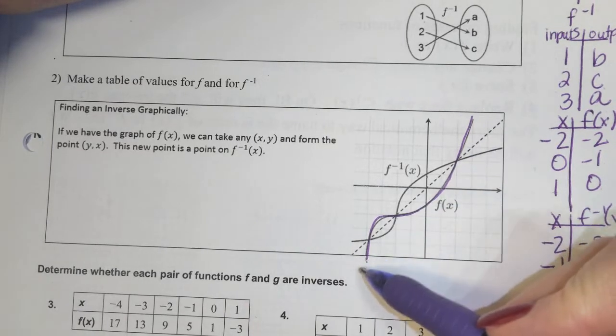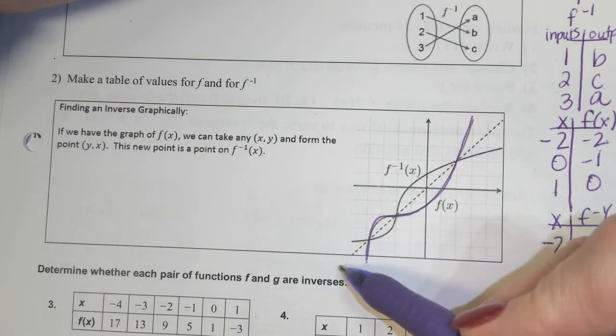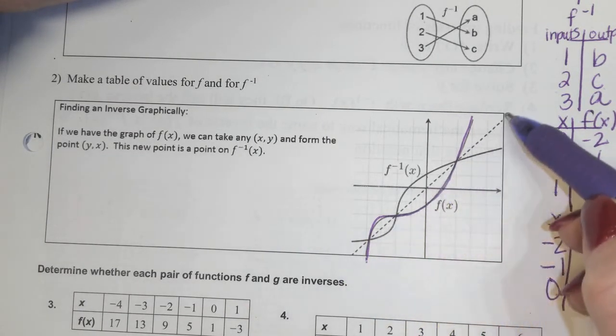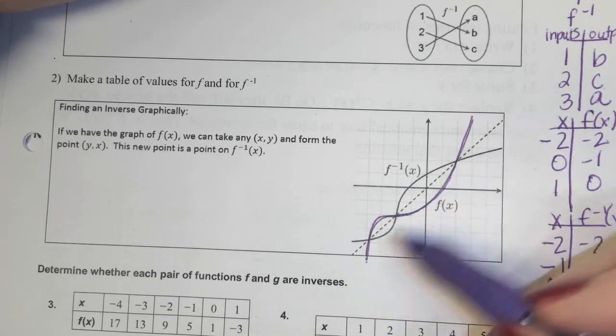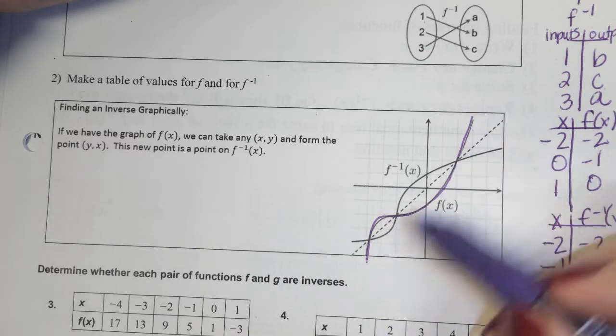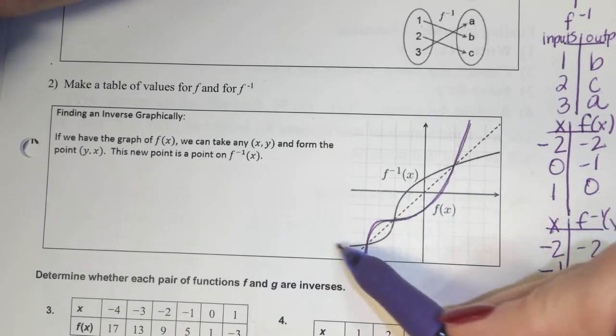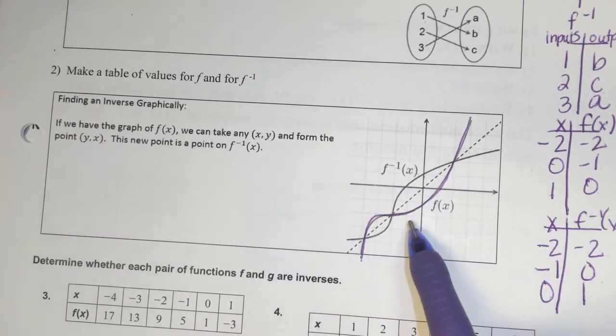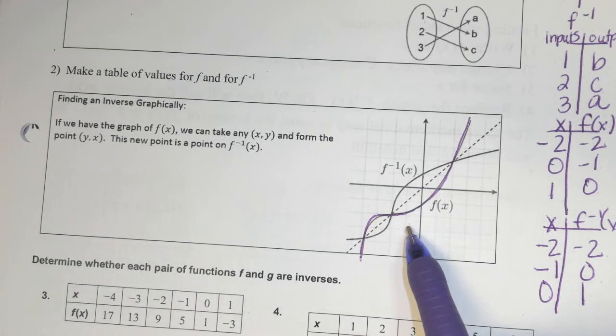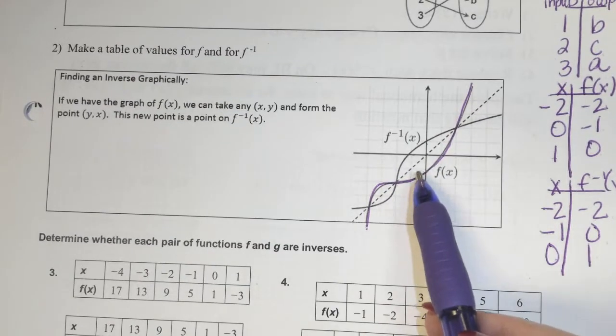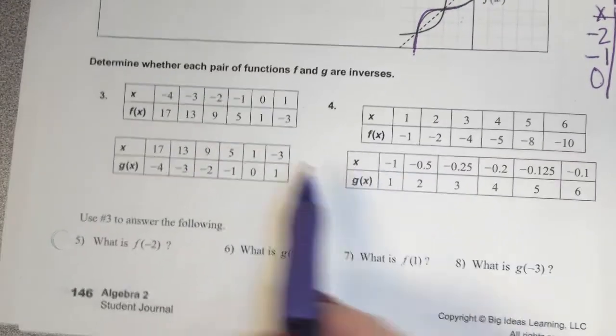But what I want you to see is how the inverse of the function is a reflection over the line y equals x. If I start with this purple function and I reflect it over the line y equals x, I would get that function that's in black. That's another way to show that functions are inverses, and that's because x is becoming y is becoming x.